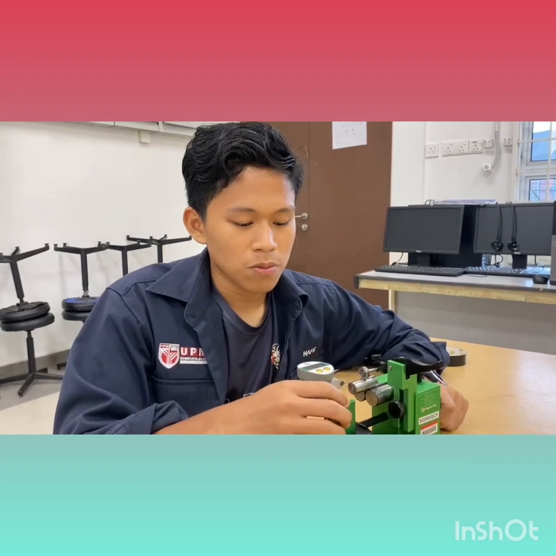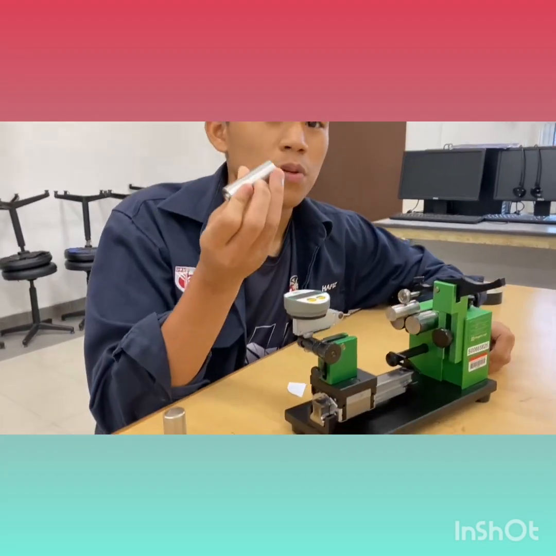For the other specimens, we just repeat the same steps, but with a different specimen.